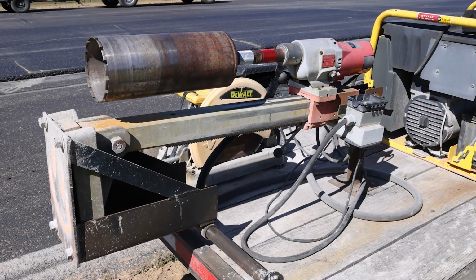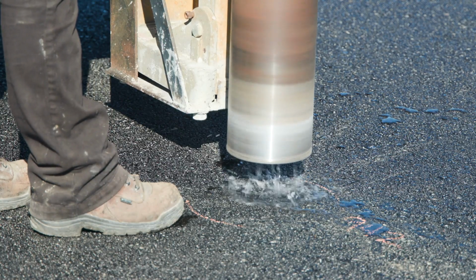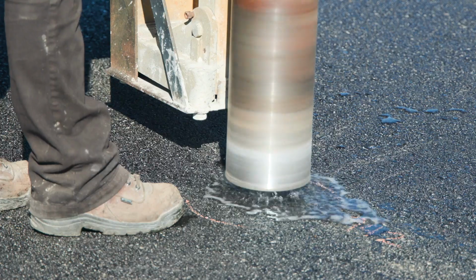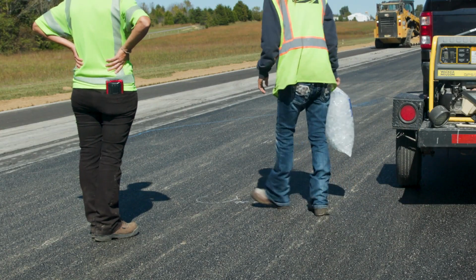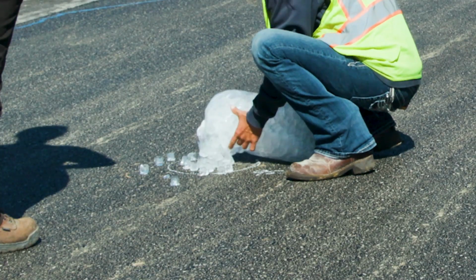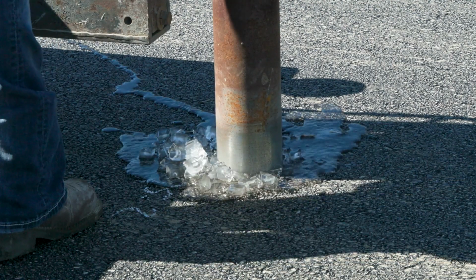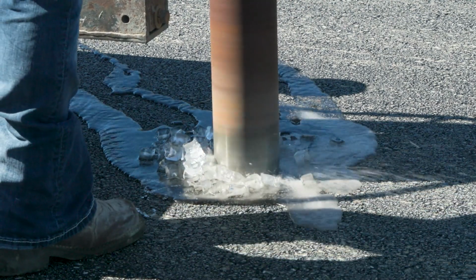Use a core drill with a diamond bit to collect the pavement cores. Use sufficient water to cool the bit and flush cuttings away from the core hole. Contractors can use water, dry ice, liquid nitrogen, or other materials to cool a warm asphalt mat. This expedites the coring process, which minimizes sample edge damage.